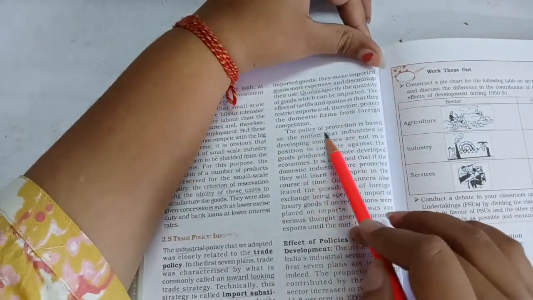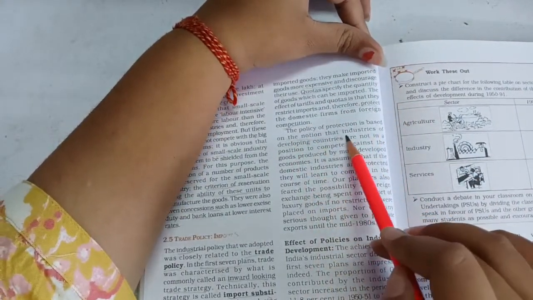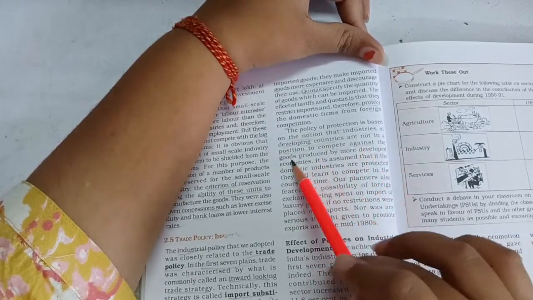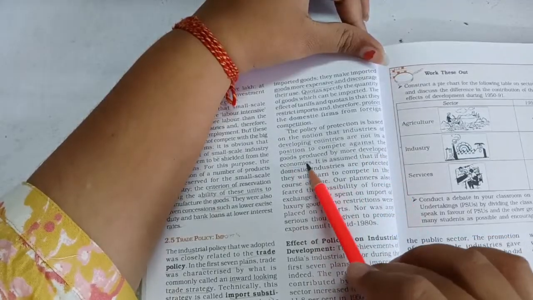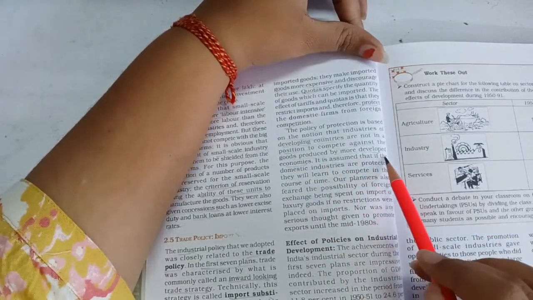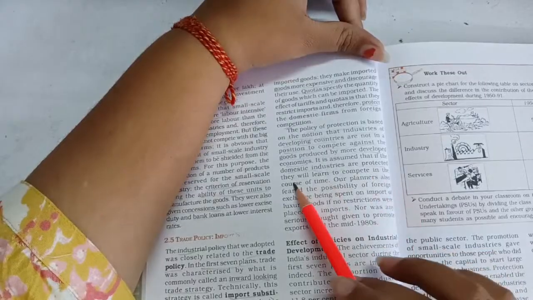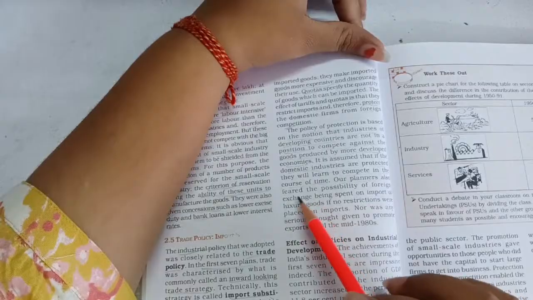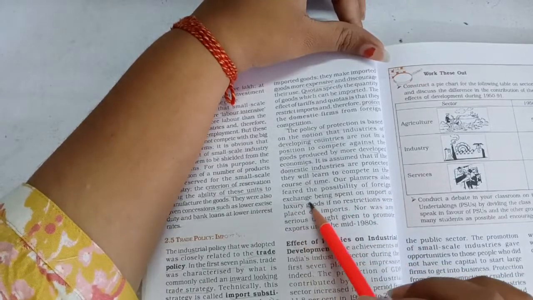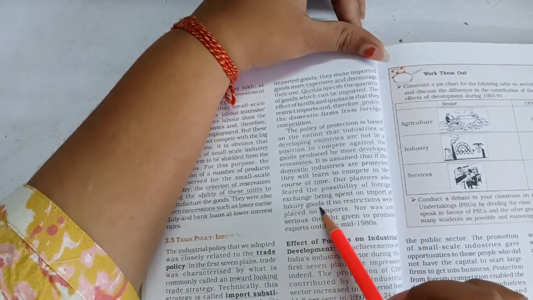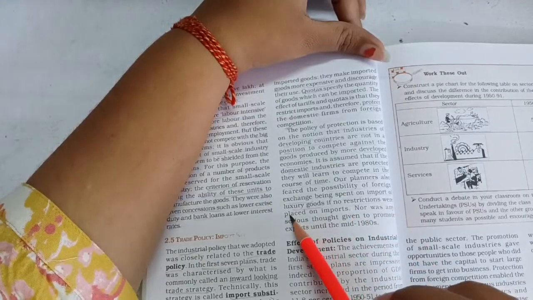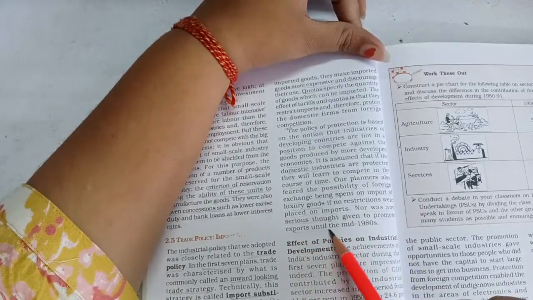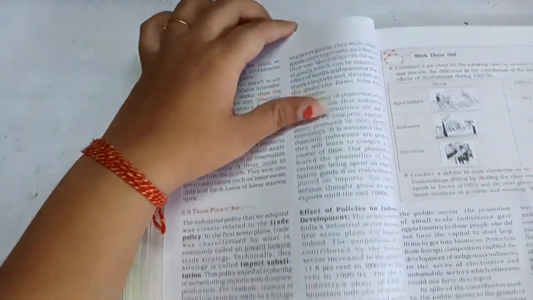The policy of protection is based on the notion that industries of developing countries are not in a position to compete against the goods produced by more developed economies. It is assumed that if the domestic industries are protected, they will learn to compete in the course of time. Our planners also feared the possibility of foreign exchange being spent on import of luxury goods if no restrictions were placed on imports. Nor was any serious thought given to promote exports until the mid 1980s.